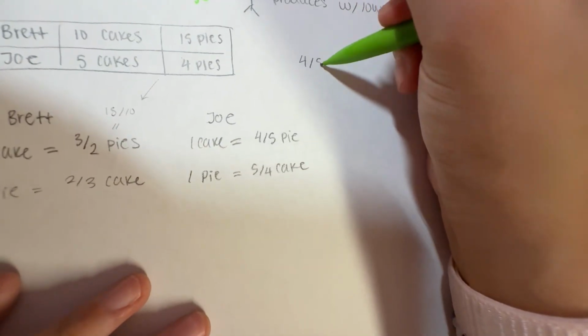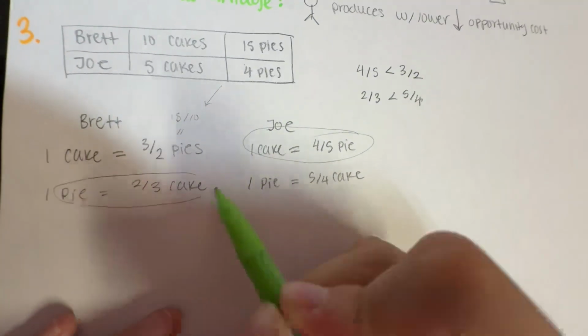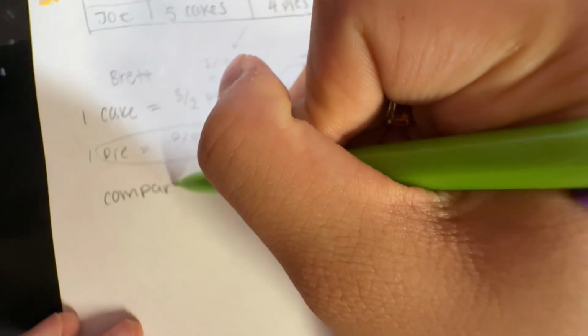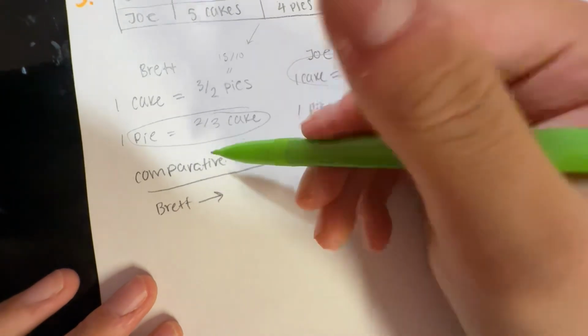Now to find who has the lowest opportunity cost, we compare the numbers and circle the lowest number. And this shows us that Brett has the lowest opportunity cost for making pies, so hence he should make pies and Joe should make cake instead.